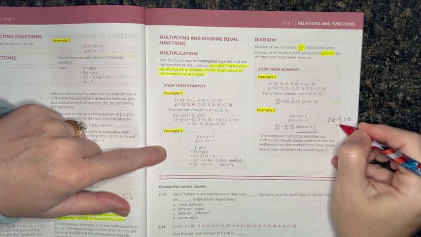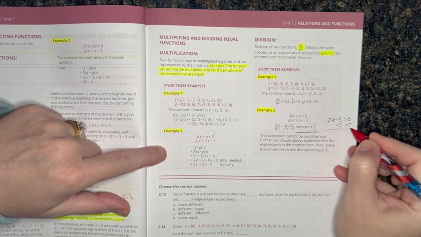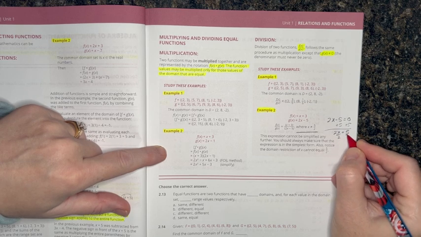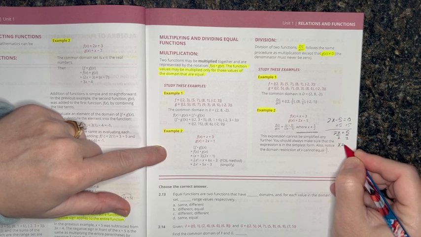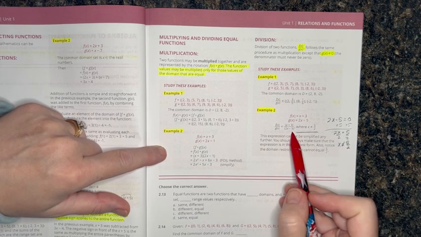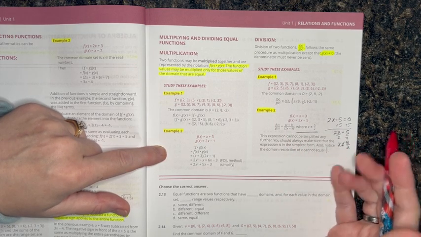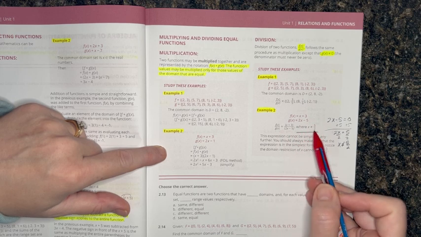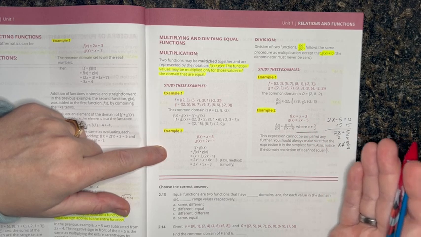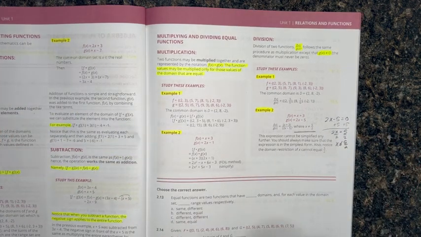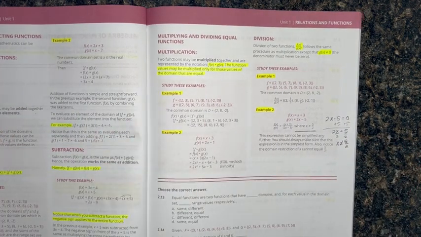So we would add 5 to both sides. 2x is equal to 5. Divide both sides by 2. x, in this case, cannot equal 5 over 2, because if it does, then this denominator will be 0. So we need to make sure we note that in our answer. Okay, we have to list our excluded values. All right? Okay, that's it for this part of the section.